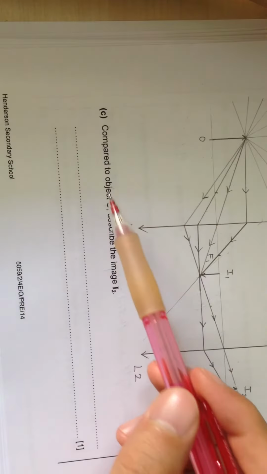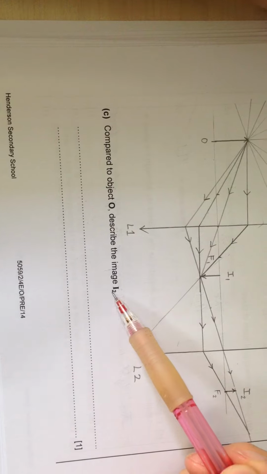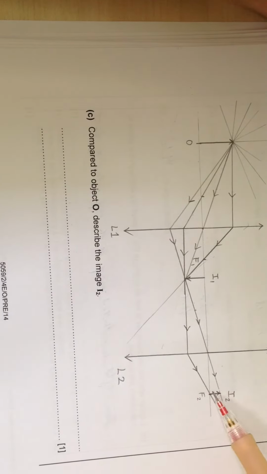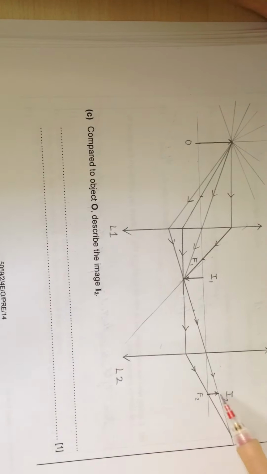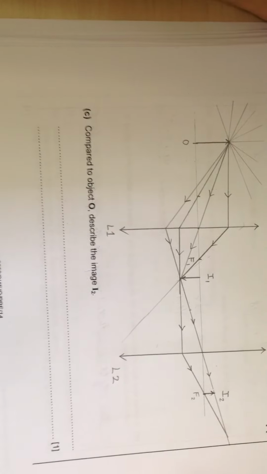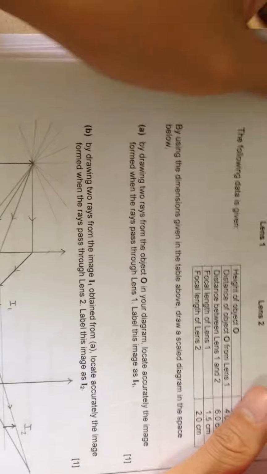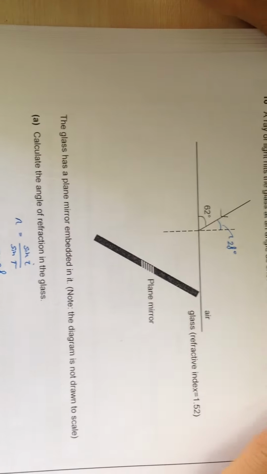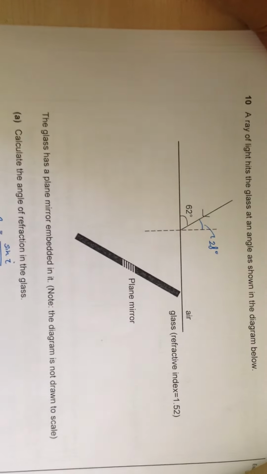So now if you want to compare object O and I2, it's quite similar. First, the size is diminished, it is upright. Is it real or virtual? It's real. So that's all. Very straightforward. Okay, I will pause here.